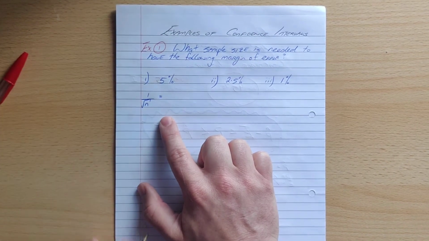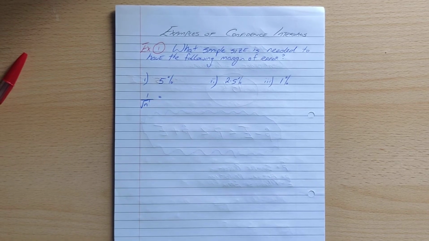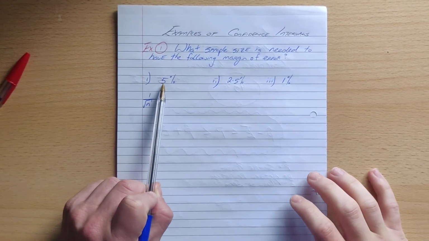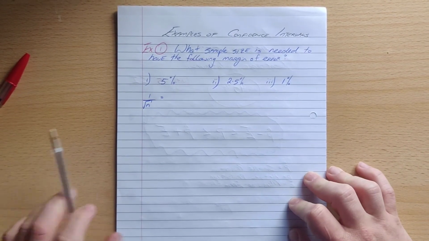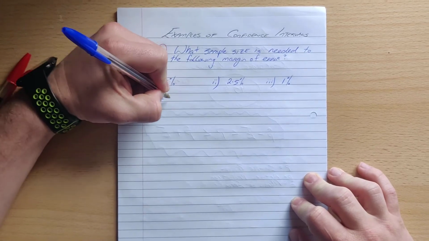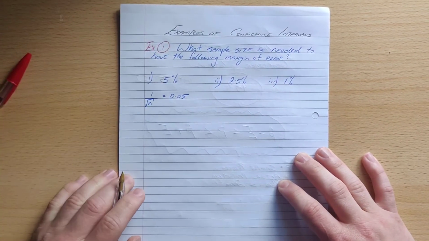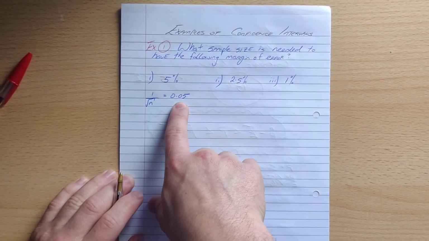So we know that the margin of error is 5%. In general, we don't usually want a percentage in our equation because that complicates things, so I'm going to convert this to a decimal. 5% is 0.05. And I'm looking for the sample size that would give me a margin of error of 0.05.